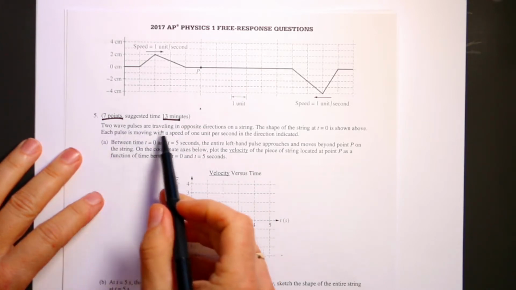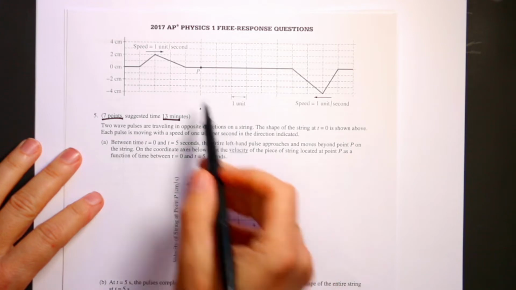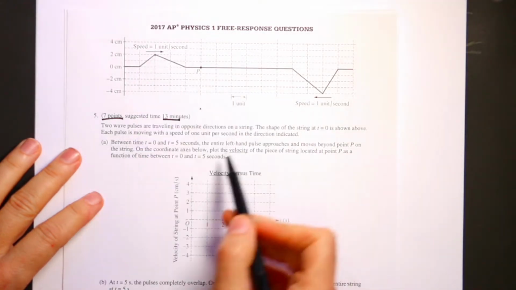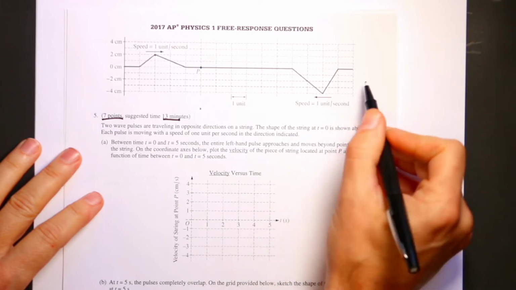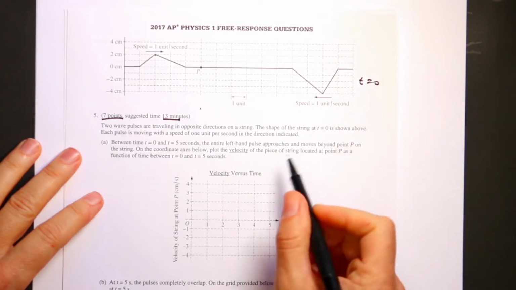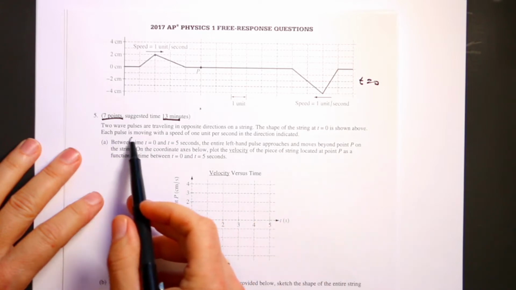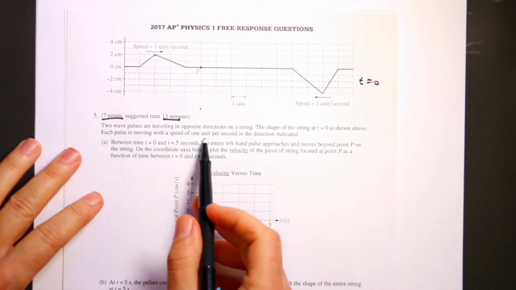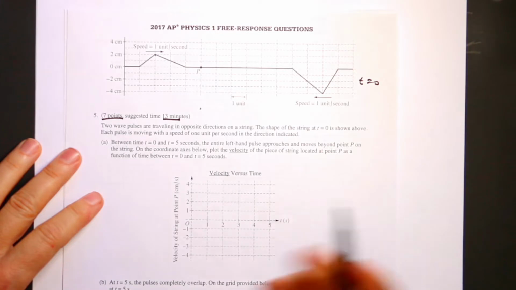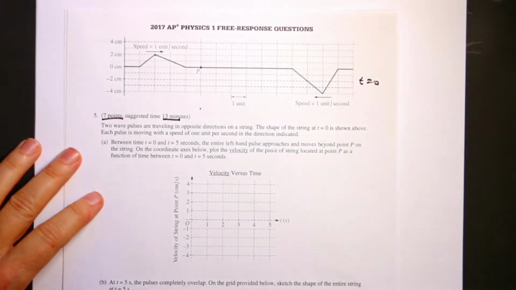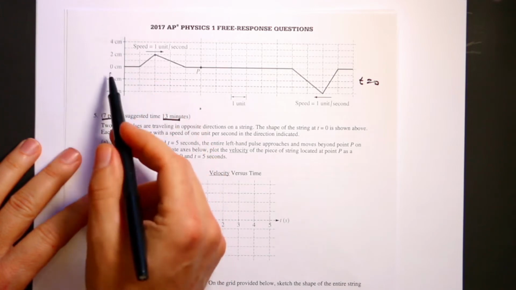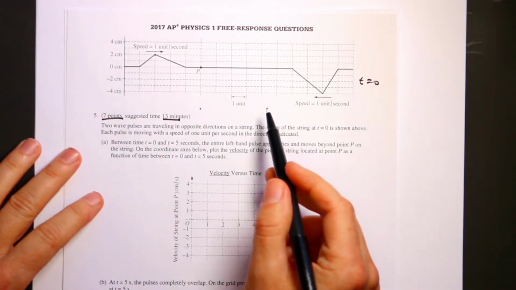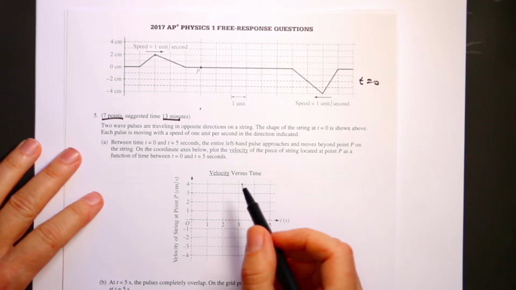2 pulse waves are traveling in opposite directions on a string. I guess that's one, and that's one. The shape of the string at t equals 0 is shown above. Each pulse is moving with the speed of 1 unit per second in the direction indicated. Okay, cool. That's weird. They have this as centimeters, and this is just a unit. Okay.